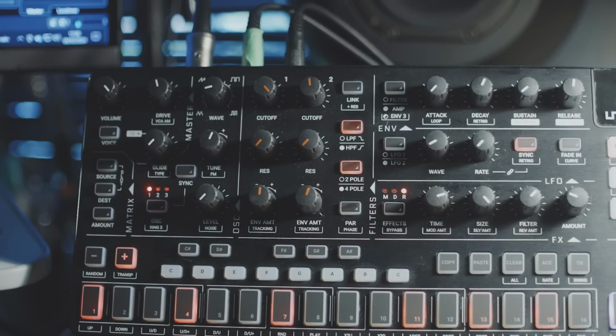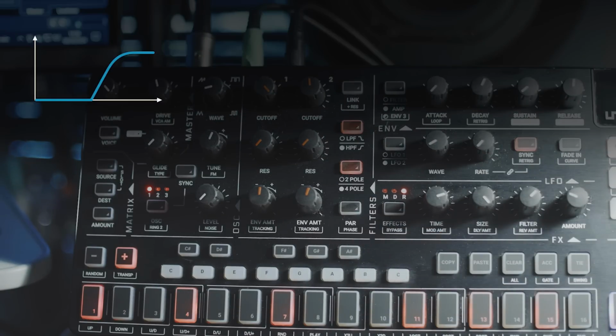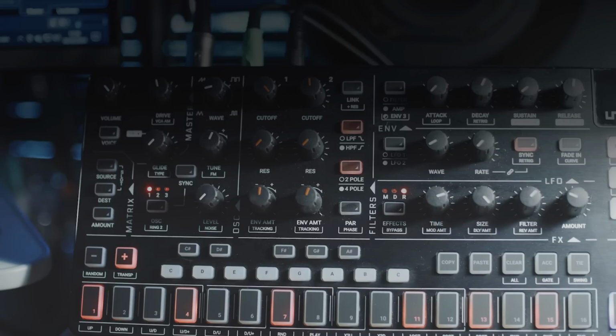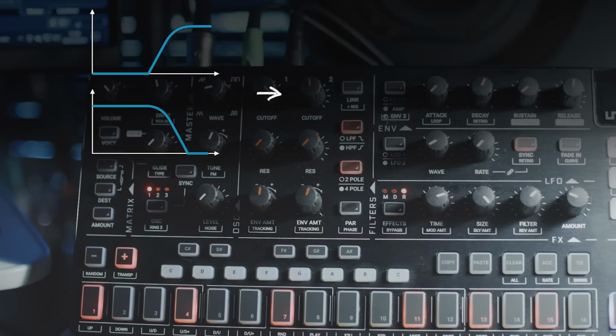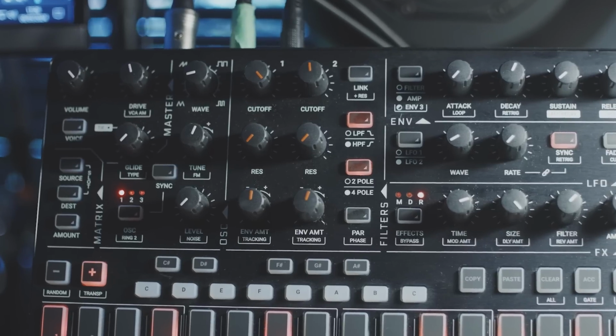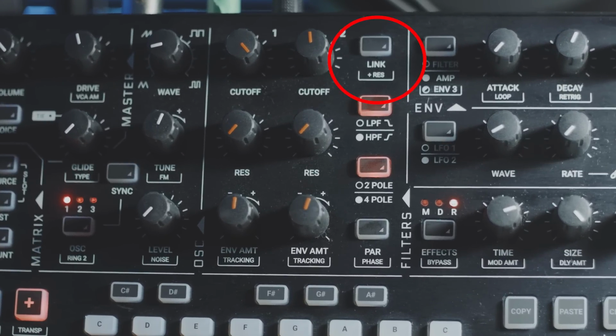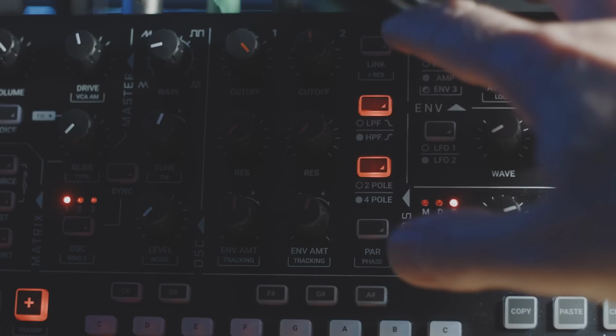Now, if you think about it, when you combine a high pass filter and a low pass filter, put them together in series, then we can create band pass filter effects, and if we combine them in parallel, we can create notch filter effects. Now, to make this really easy to use with real-time control, we can link the cutoffs of the 2 filters, and we can also link the resonance controls of the 2 filters.